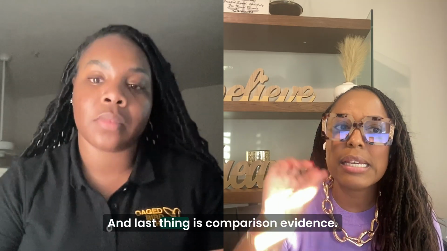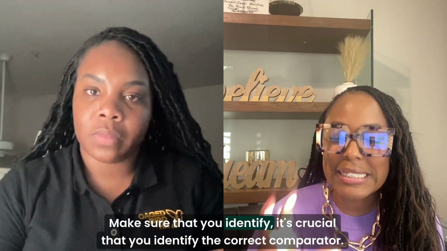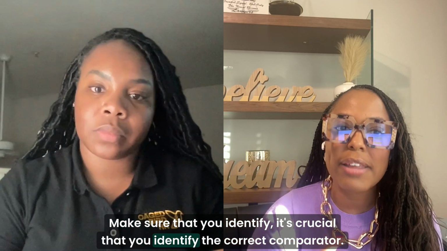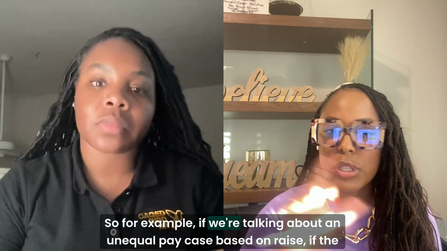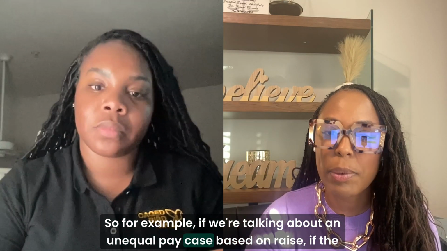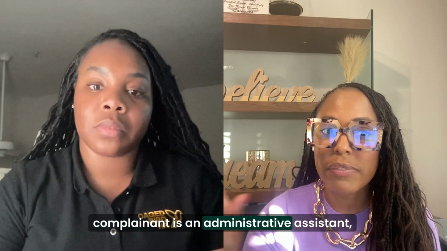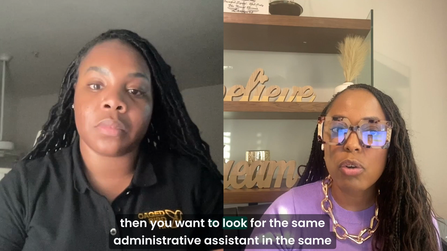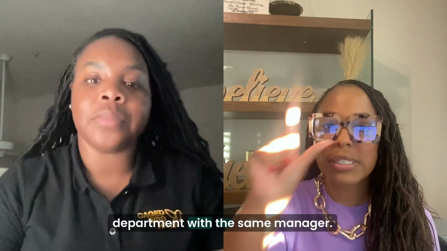And last thing is comparison evidence. It's crucial that you identify the correct comparator. So for example, if we're talking about an unequal pay case based on race, if the complainant is an administrative assistant, then you want to look for the same administrative assistant in the same department with the same manager.